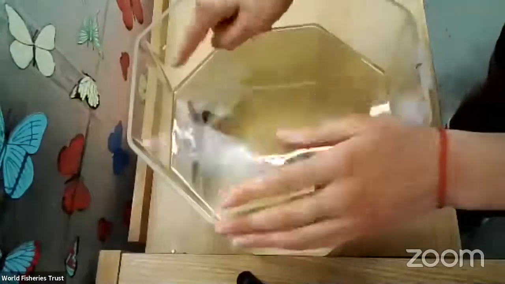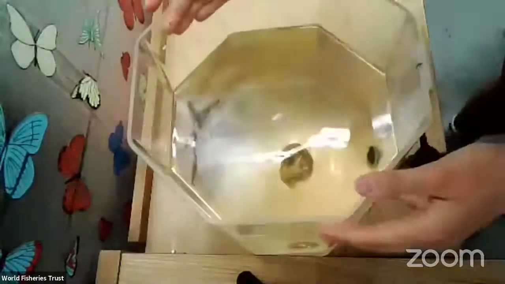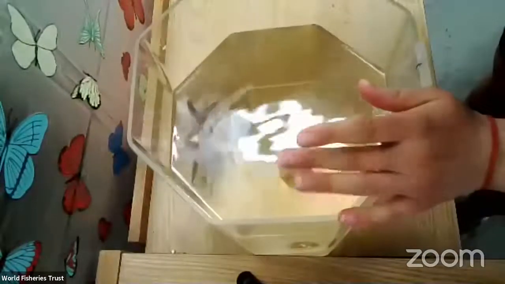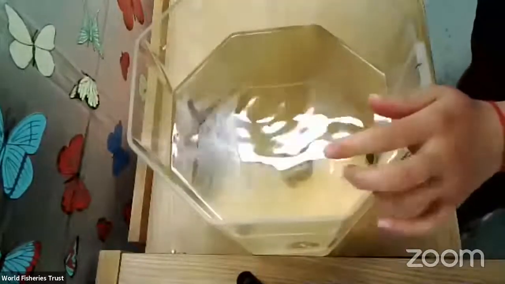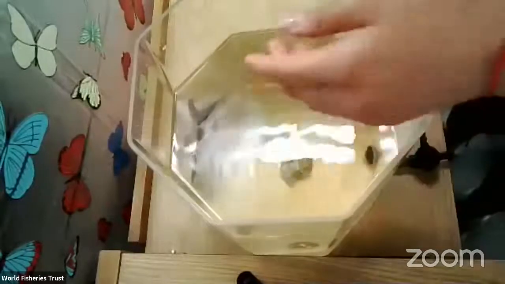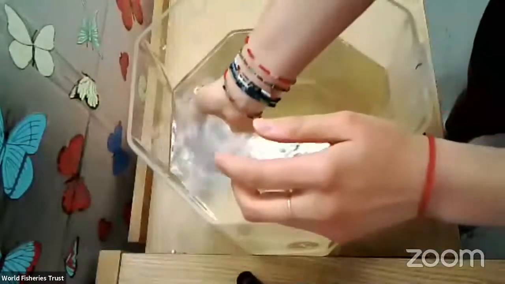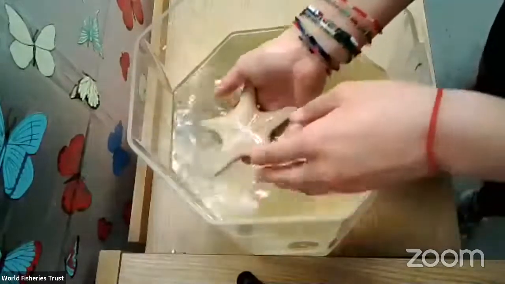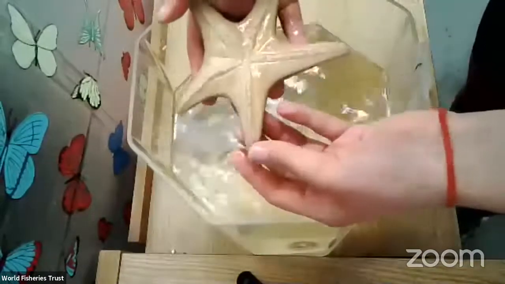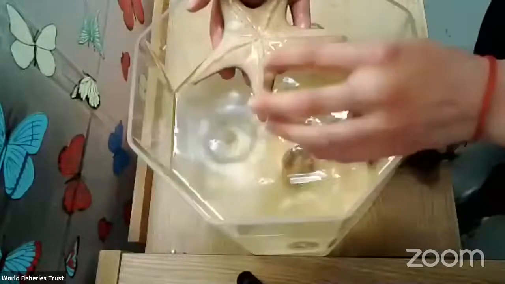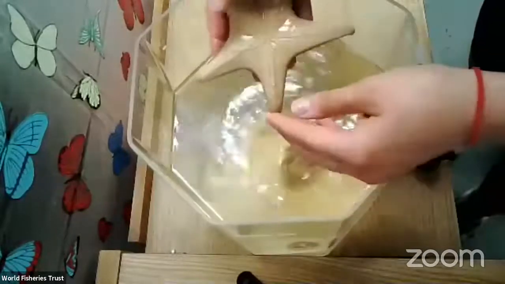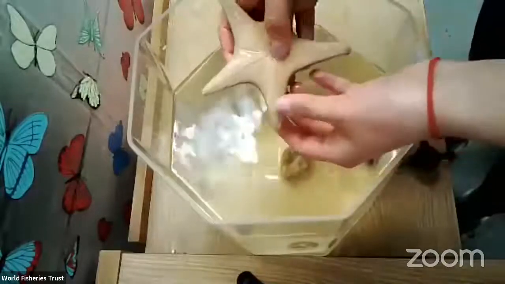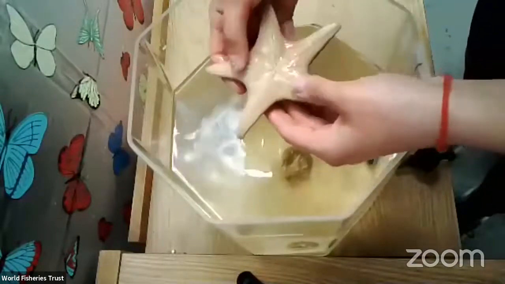And on the side here, what we have is a leather star. So leather stars are a big predator of bivalves. They're very fast and very aggressive, and they use their tube feet that they have on the underside to latch onto bivalves. Here, I'll show you guys. This guy might look familiar if you joined us for Monday's live stream. We had a lot of starfish and echinoderms in the office.